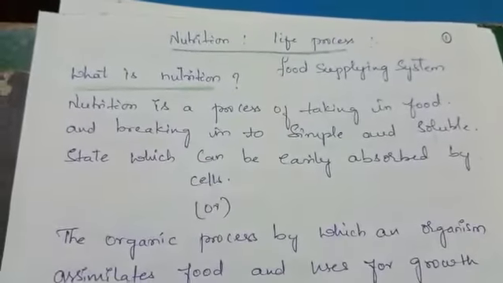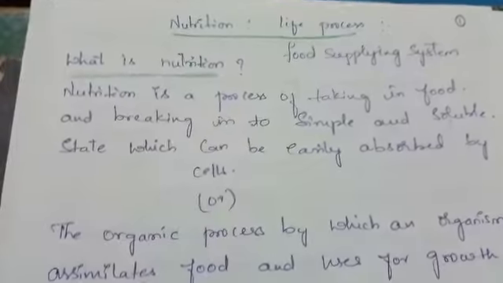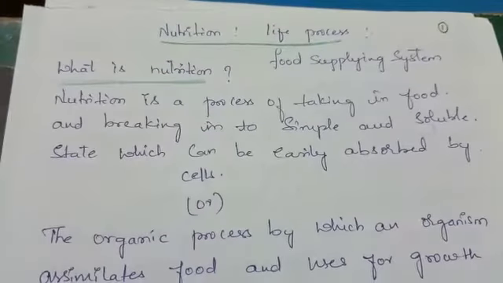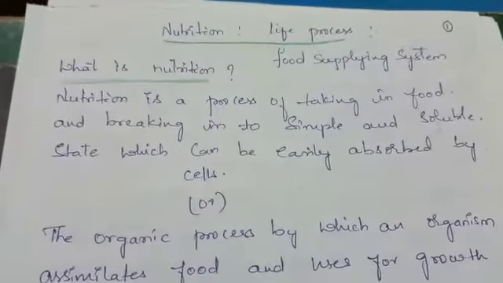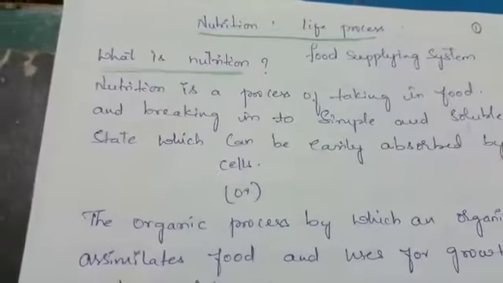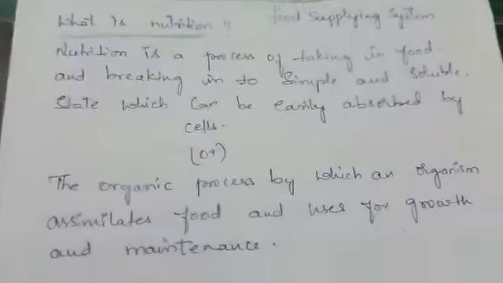Hello, viewers. Let us start our topic today, nutrition, which is a life process. It is also called the food supplying system. So, first of all, let us know what is nutrition.